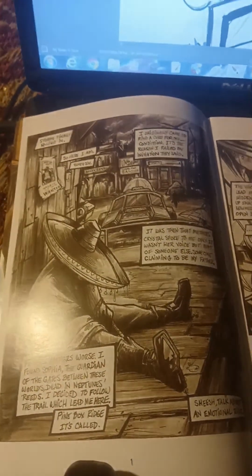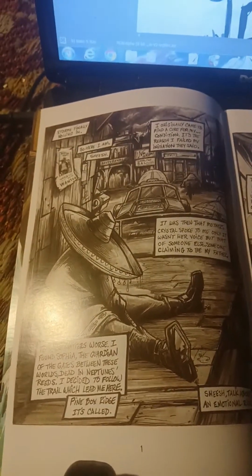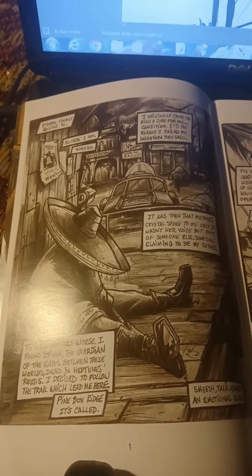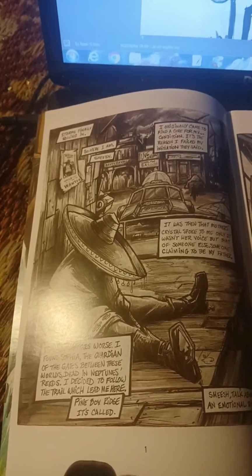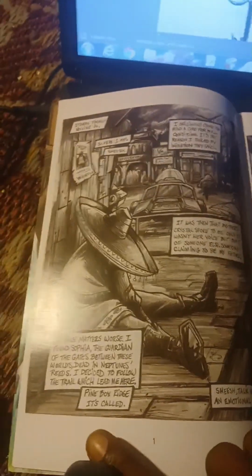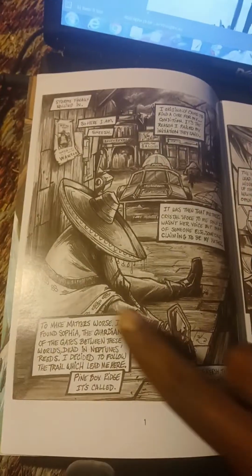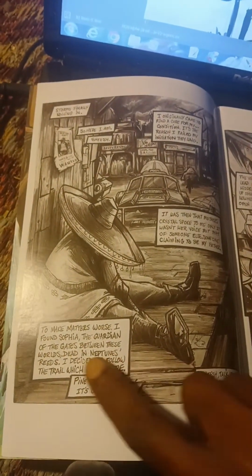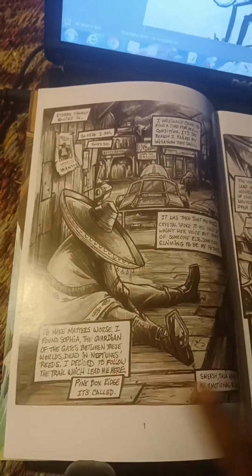And as the story picks up, she's talking to herself. She's in disguise. She's a fairy. She really shouldn't be here. As you can see, it's called Pine Box Ridge. And you get little clues as to why she's here. And this is part of the backstory right here.